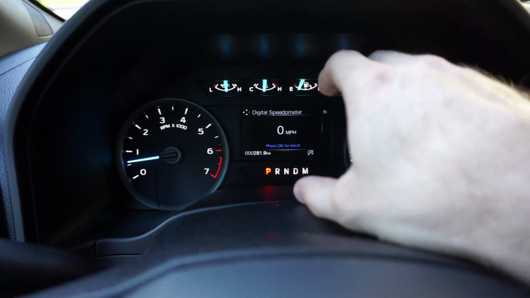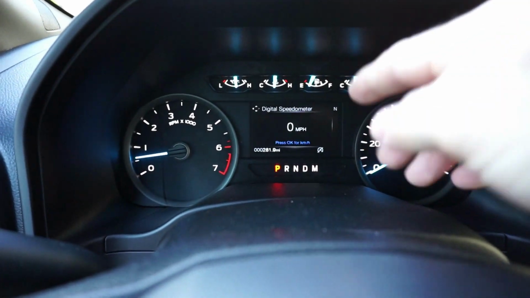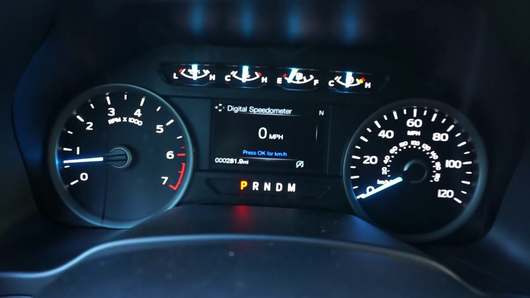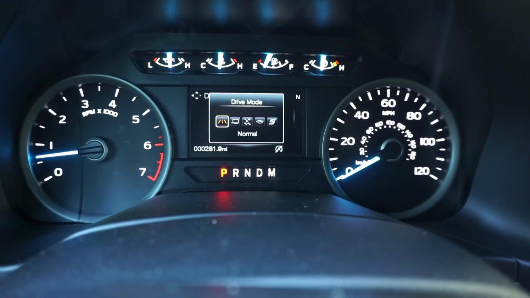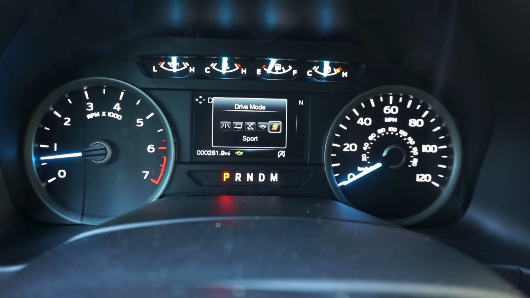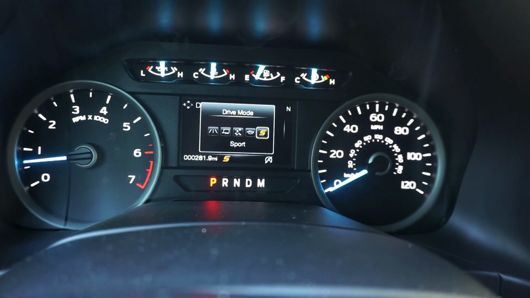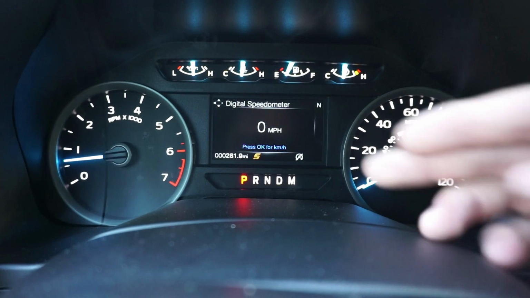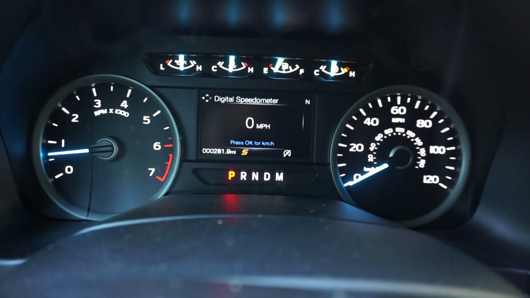So this truck has a couple different drive modes. I believe there's 5. And in order to switch from normal to all the other ones, on your center console shifter right here, there's a button at the very bottom that says DM right there. And that's how you will select your drive mode. So you can just press it like that, and then it'll bring that up. You can go from normal, tow haul, snow wet, eco mode, and sport mode. And you don't have to actually press like an OK button to select it.